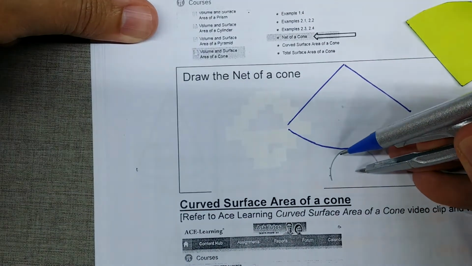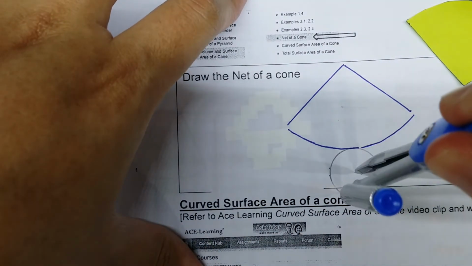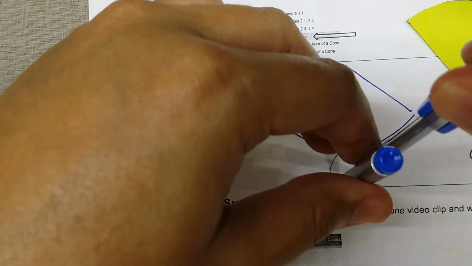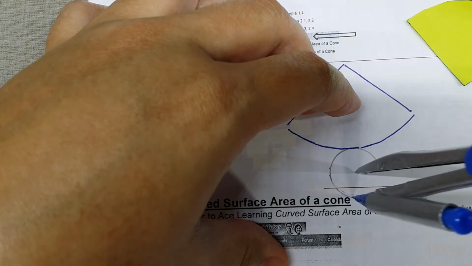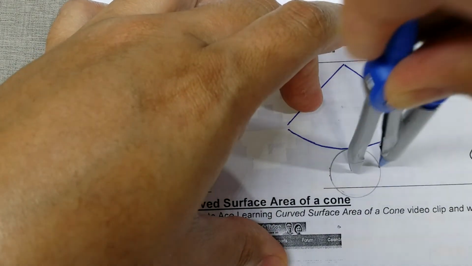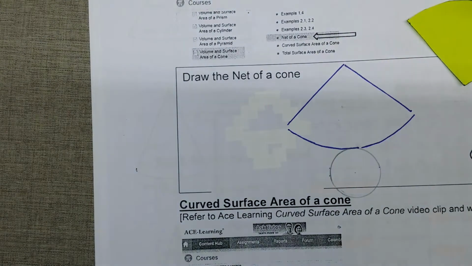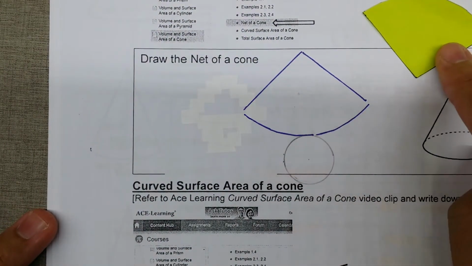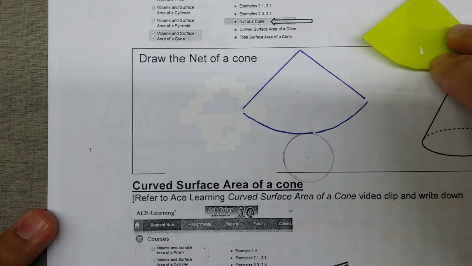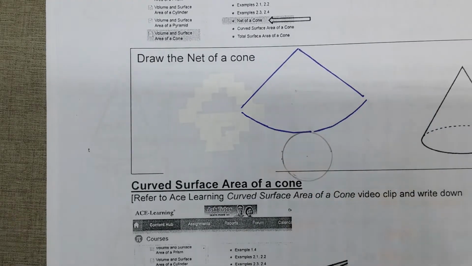So clumsy at night. Just draw a circle. So the net of a cone is a sector and a circle. I hope it's clear.